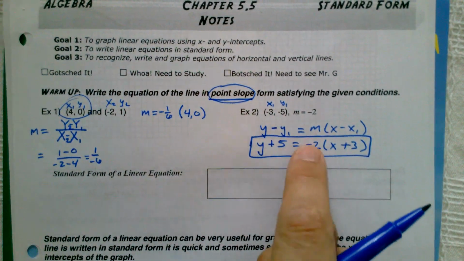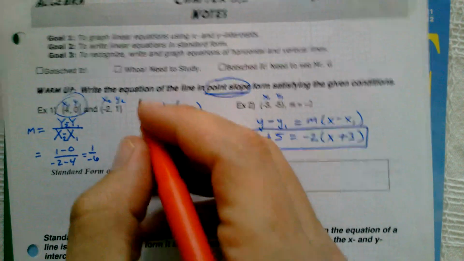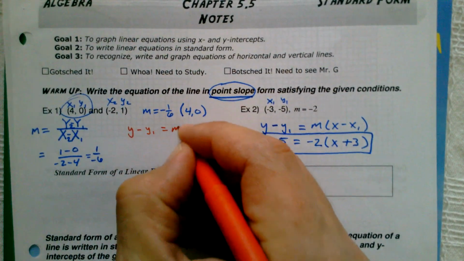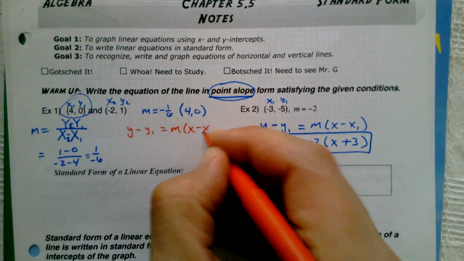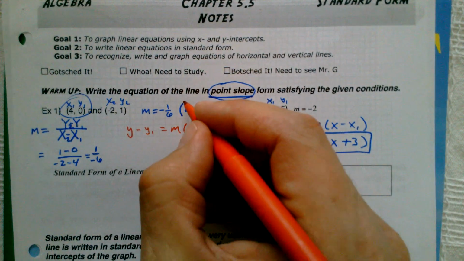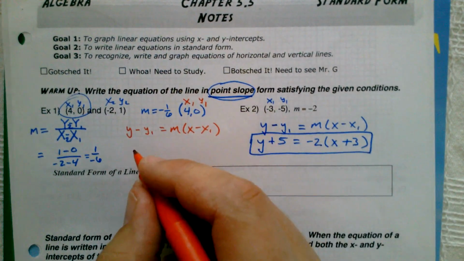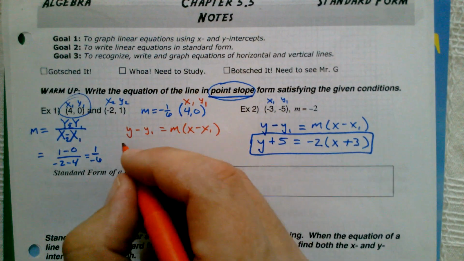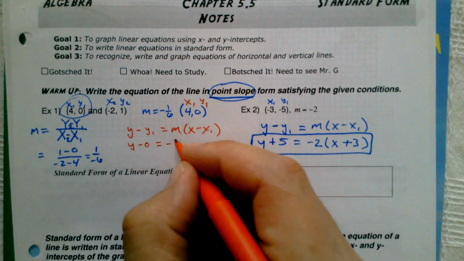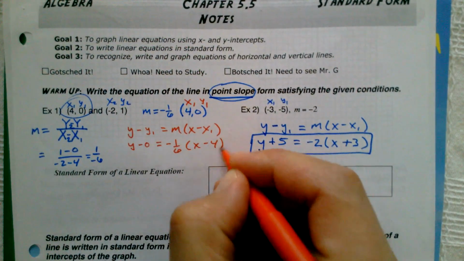Now it's back to where we were over here. I'm going to switch gears, switch colors on us. I'm going to plug this right into y minus y1 equals m times the quantity x minus x1. As I take a look, I got my m, I got my point, x1, y1, and now pluggy chuggy, right? So I have y minus 0. I got m is -1/6, and x minus x1, that's x minus 4.